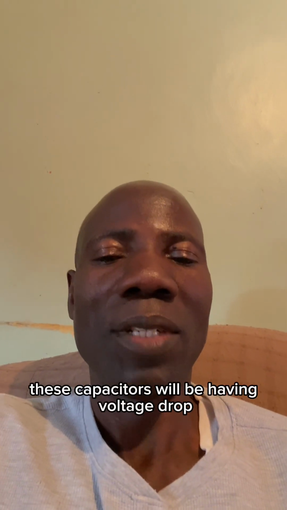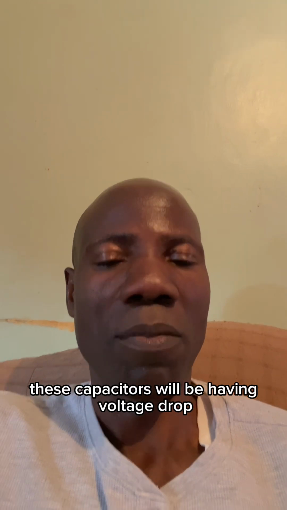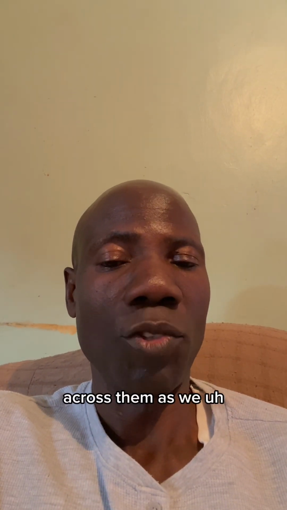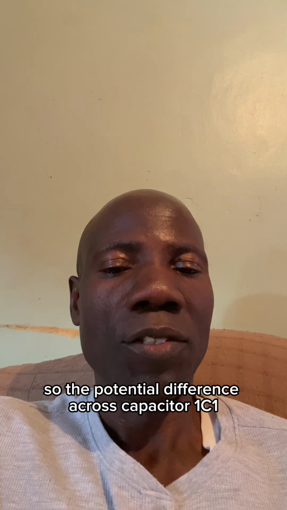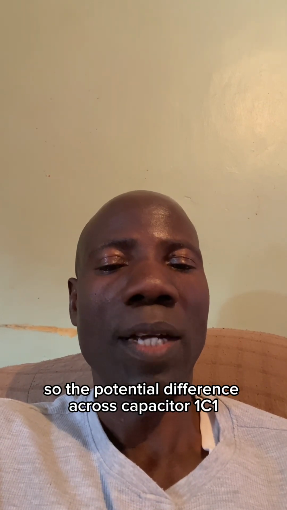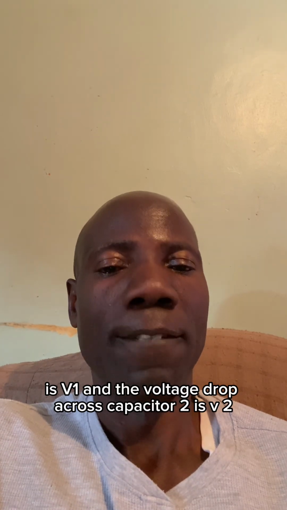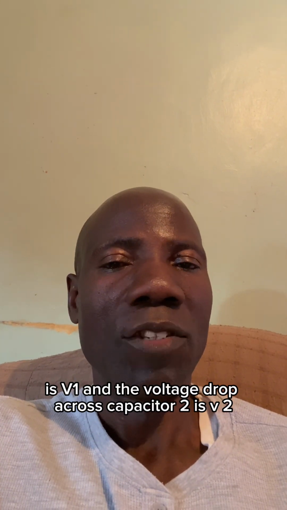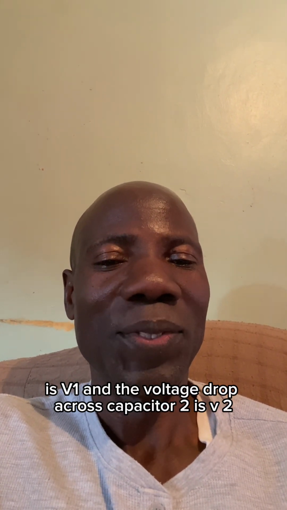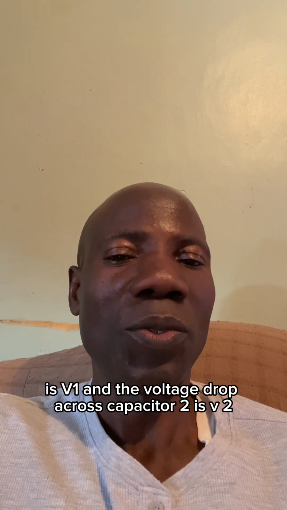Now, these capacitors will be having voltage drop across them as we put on the switch. So the potential difference across capacitor 1, C1, is V1, and the voltage drop across capacitor 2 is V2.